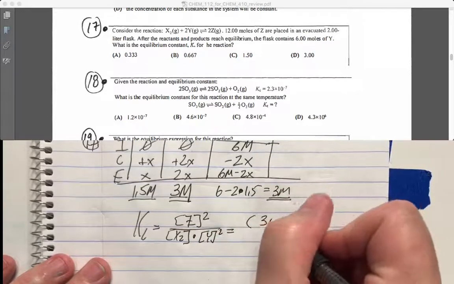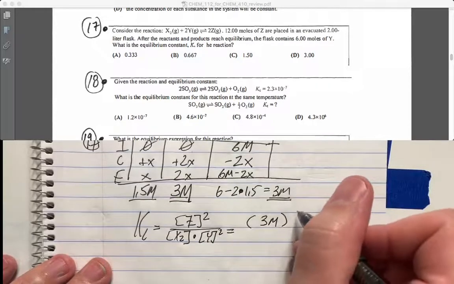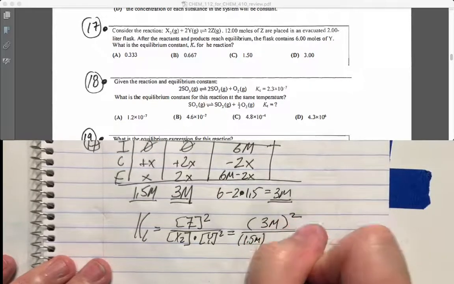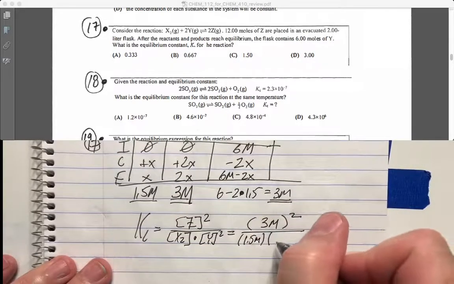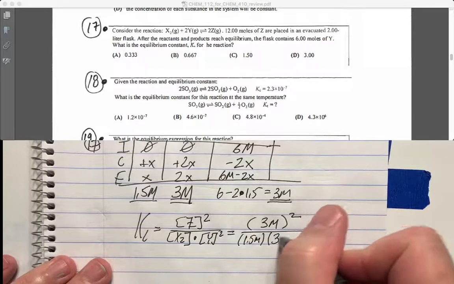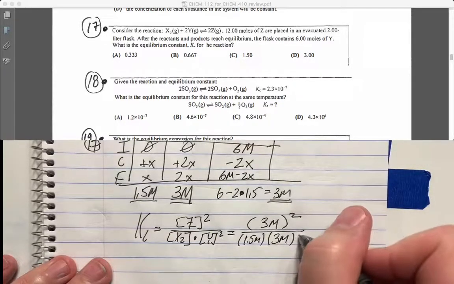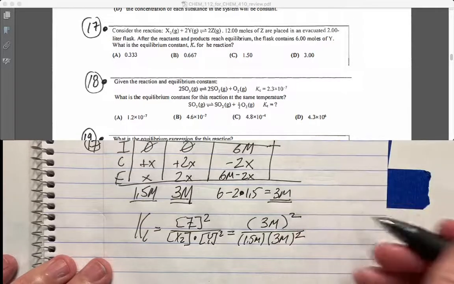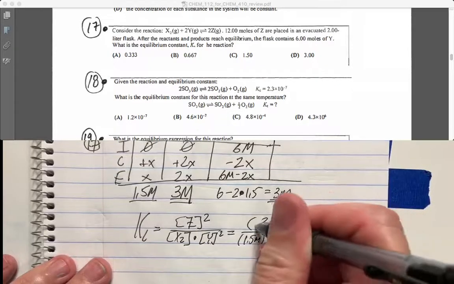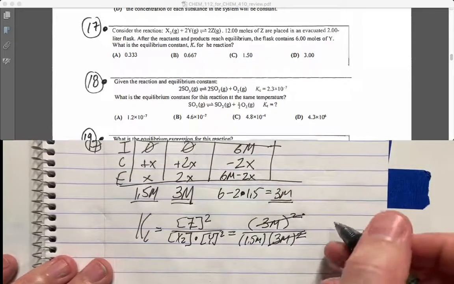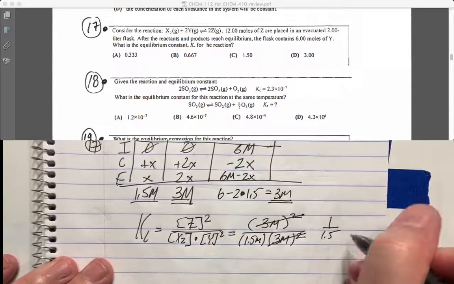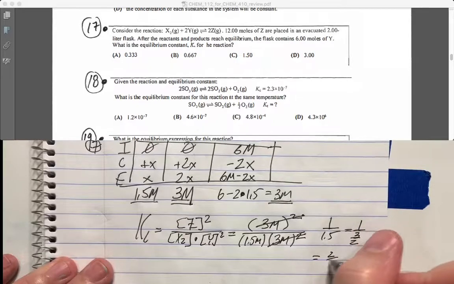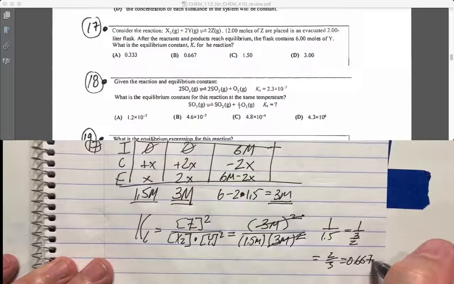My 3 molar for my Z value, I have 1.5 molar for my X2, and I have 3 molar for my Y, and that's squared. I could not even put some of this in the calculator, so cancel, cancel. I have 1 over 1.5, which is 1 over 3 over 2, which is 2 over 3, which is 0.667.